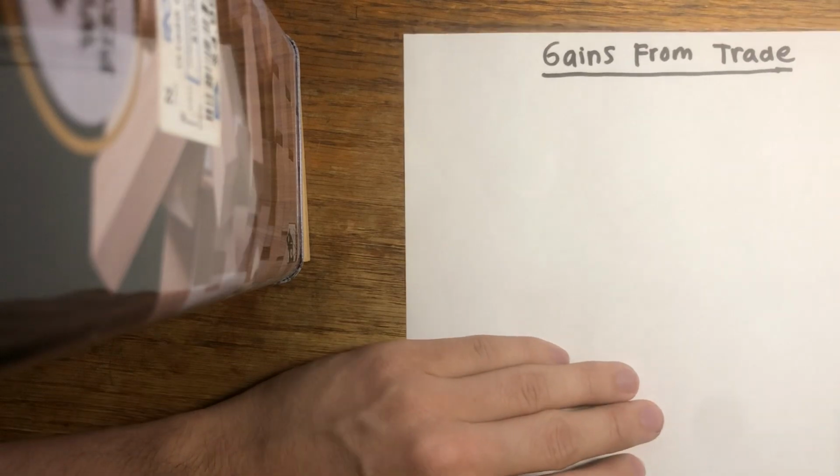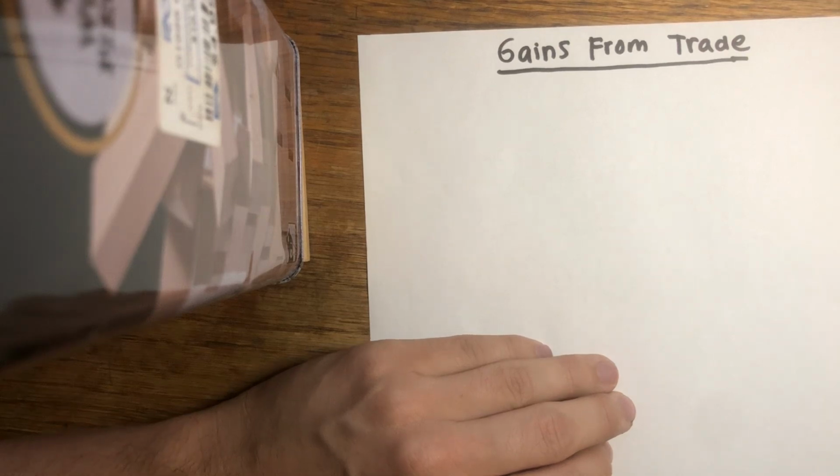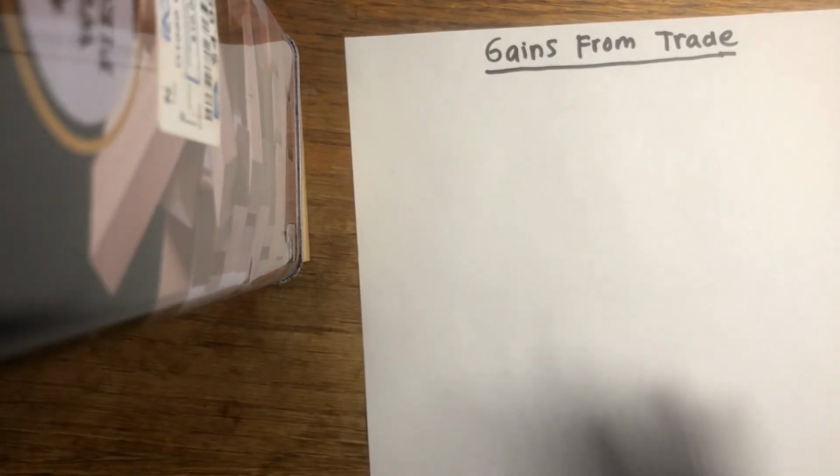So before we get started on the process of gains from trade, there are two types of advantages that we need to consider. So generally, what gains from trade basically specifies is that when you have two different producers producing a set of goods, you trade based on specialization.